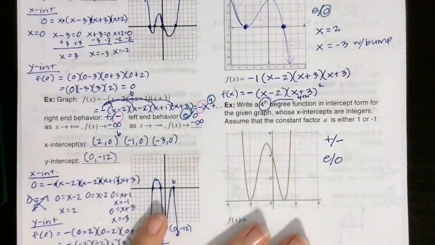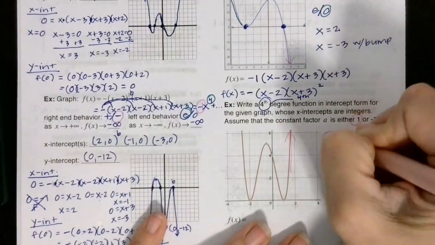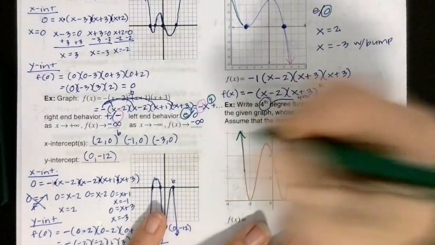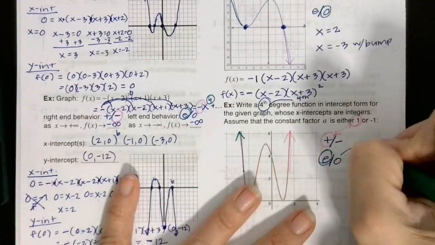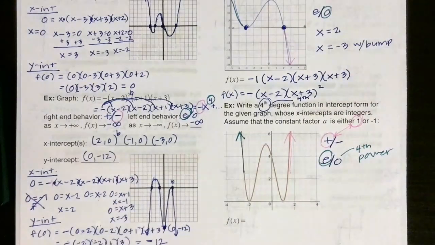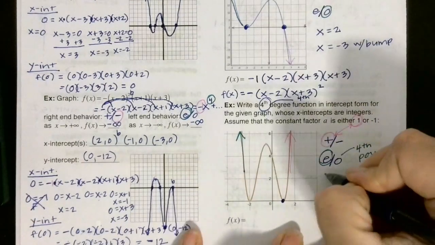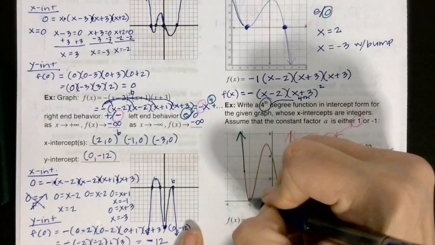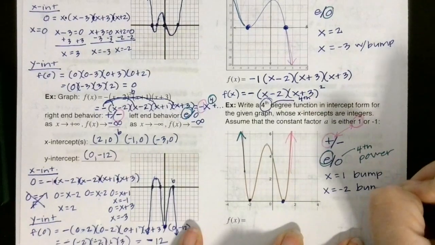So we can always do this. This graph is rising, so that must mean that it's got to be positive 1, and it's matching end behavior, so that must mean it's even, which we already know it's to the fourth power. Alright, so next we have our intercepts. So we only have two intercepts. We have one at x equals 1, and that's a bump. And we have one at x equals negative 2, and that's also a bump.